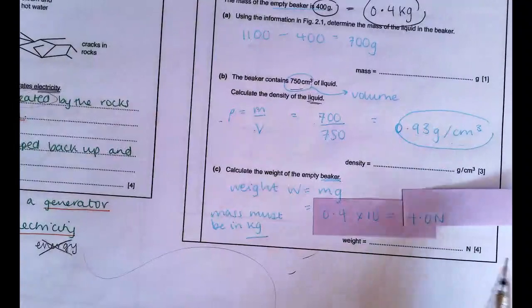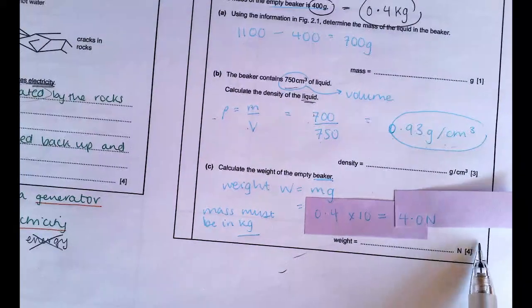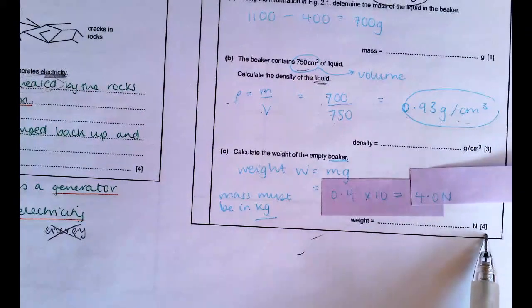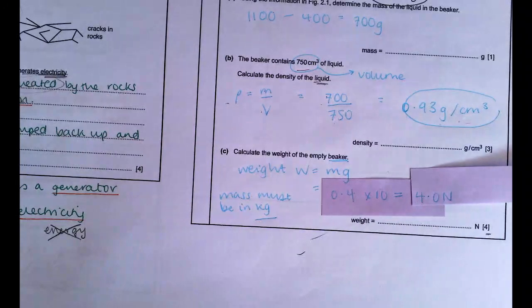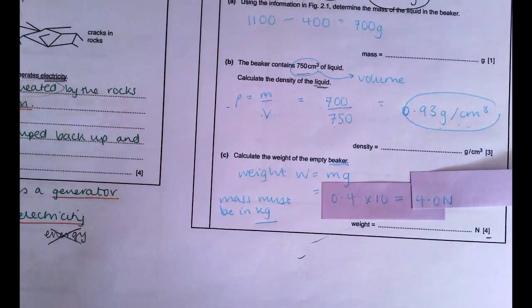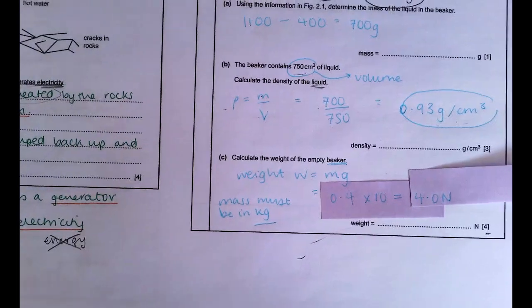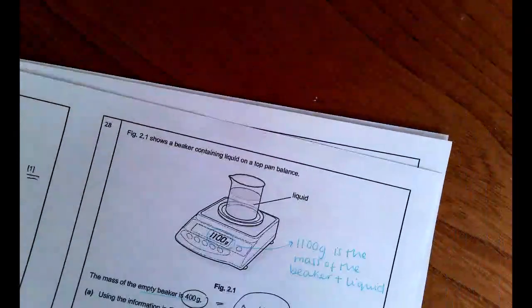Also, a bit of a clue that you're going to need to do more work so that you can spot this. It's worth 4 marks. So if you were just doing 400 times 10, that wouldn't be worth 4 marks. So just spot things like this.